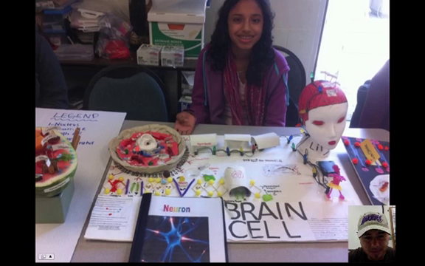Here's another example, the brain cell. She did it a little bit different. Instead of the organ being on the left side, she actually put it on the right side. And so she's zooming into the organ because she wanted to show how it works and everything. So she did it with Christmas lights and all that. And she put all her research into a little folder or a little portfolio.